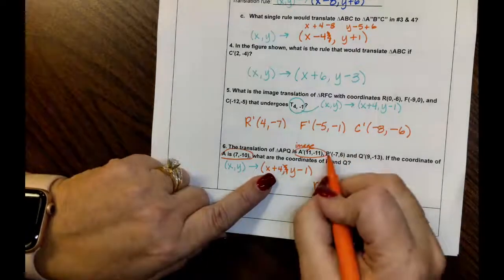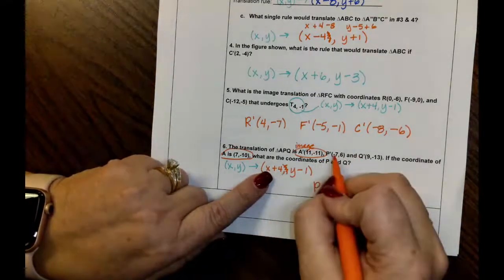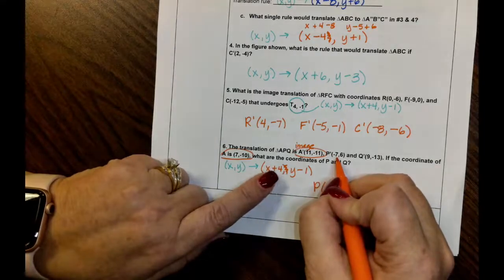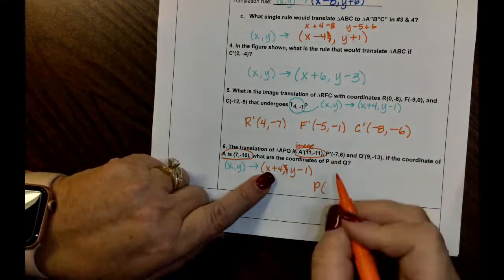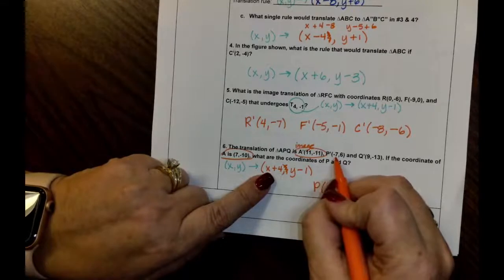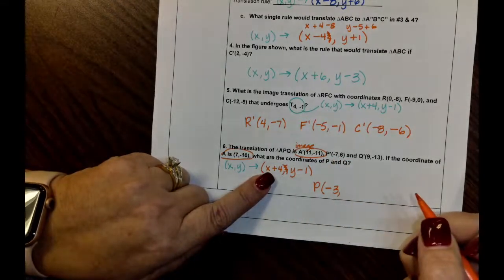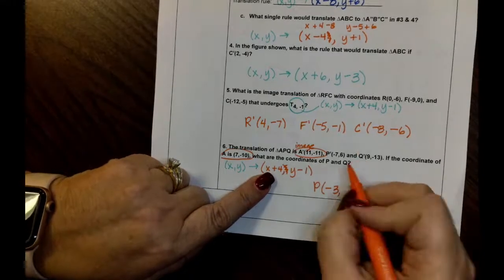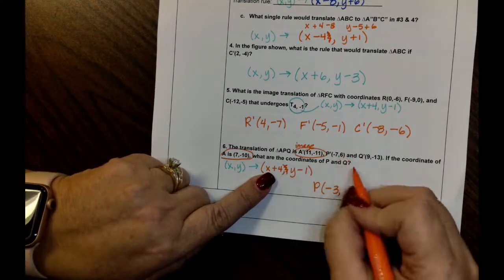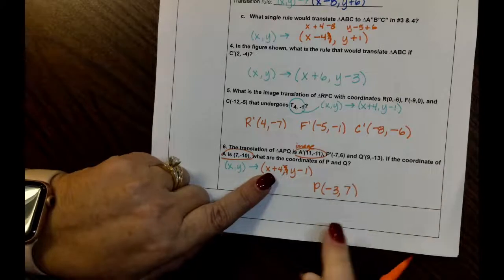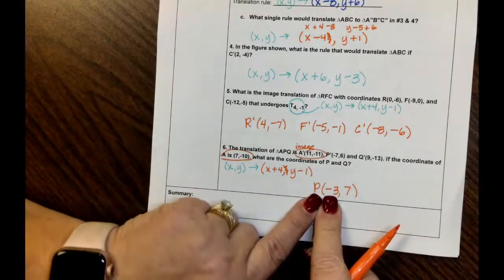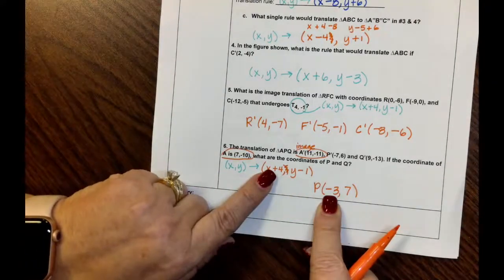This is what it took to get there, right? And now I'm saying, okay, I want to go forward to that. So negative 7 plus 4 would be negative 3. So my pre-image of P was at negative 3, 7.